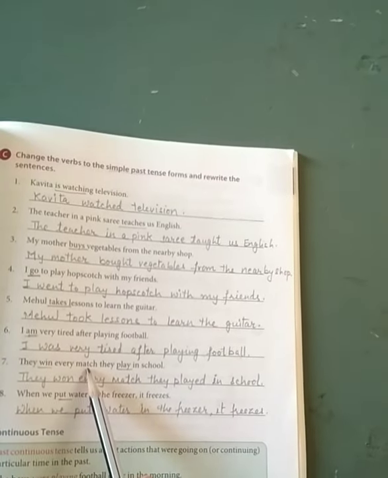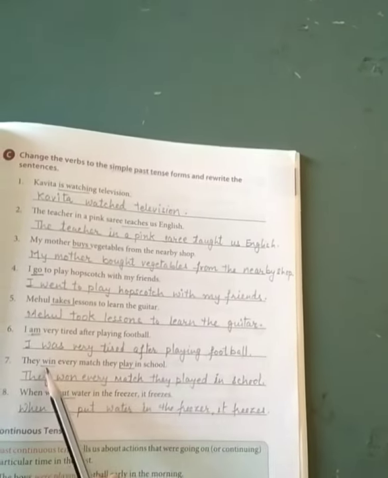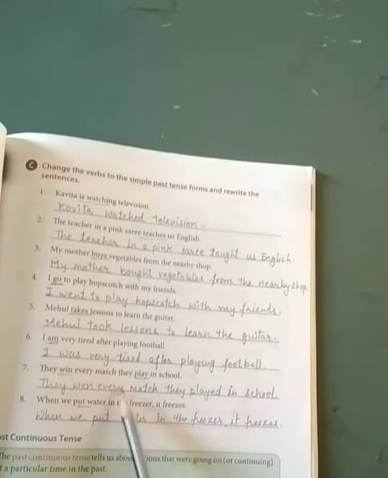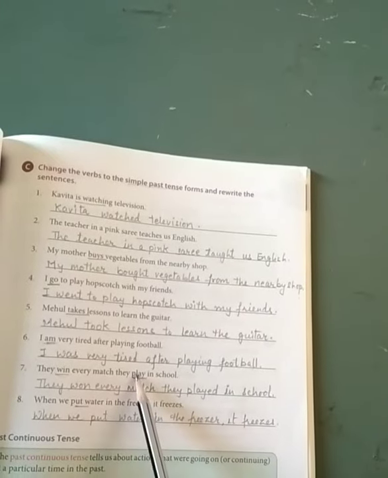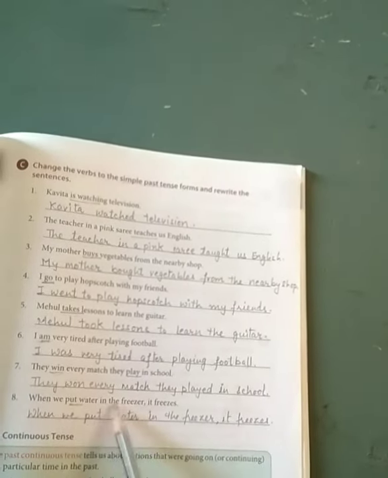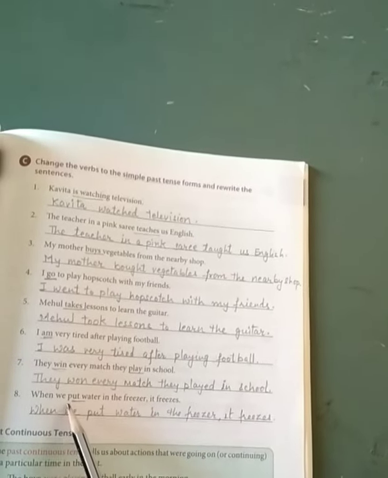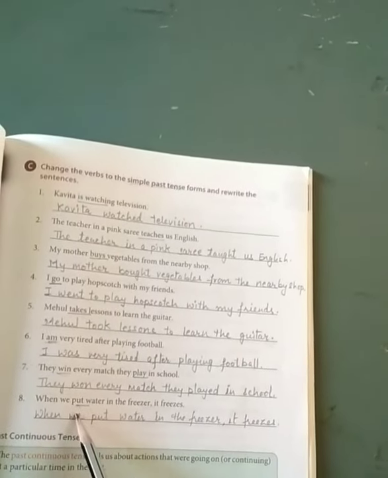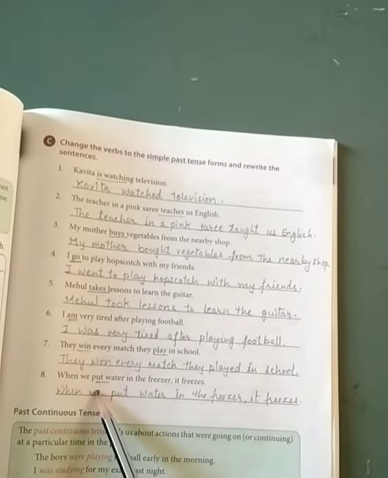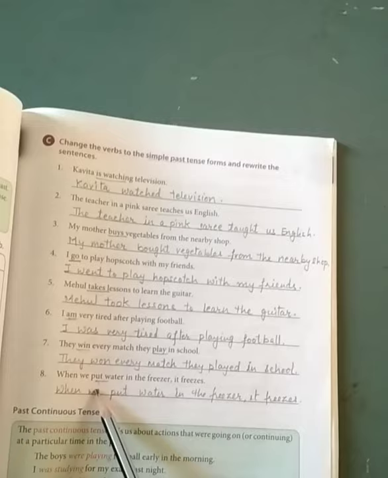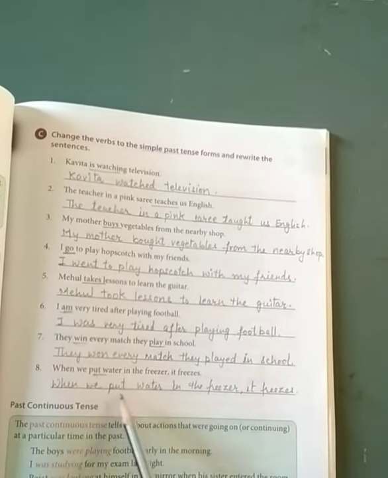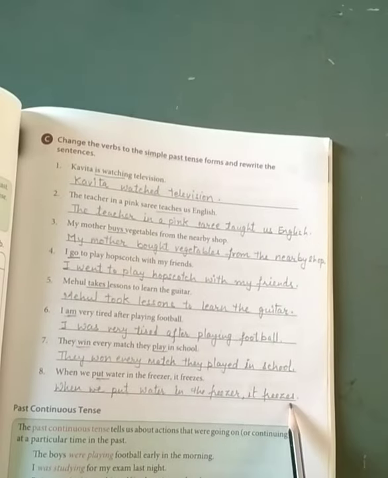They win every match they play in school. Now two verbs are here, win and play. They won every match they played in school. When we put water in the freezer, it freezes. The word is put. Now, there are some verbs which never change. They are the same in the present and in the past. For example, put, cut and shut. Here put will be put only. When we put water in the freezer, it freezes.